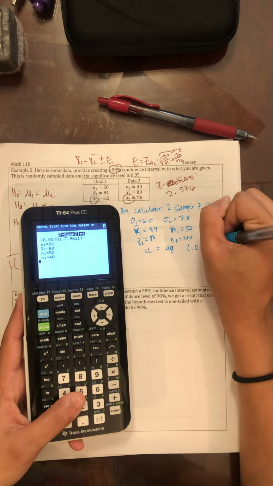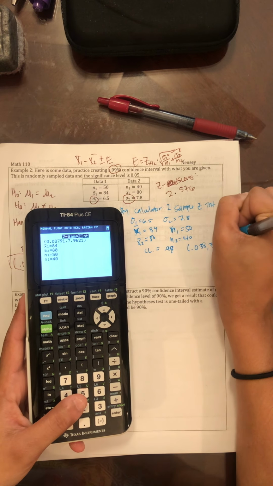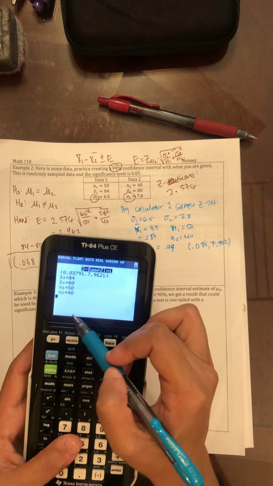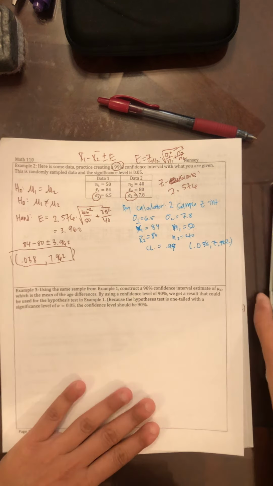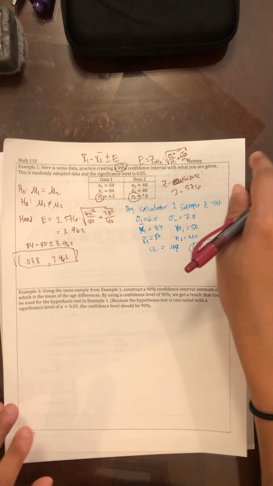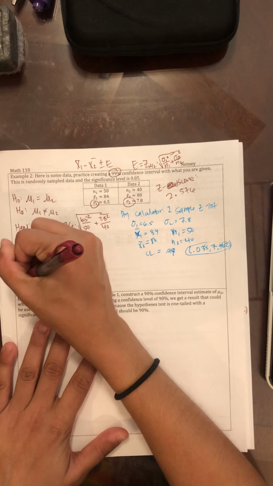So I get 0.038 and 7.962. So actually the same answers. I don't have to write these values out because I already wrote them out here. And again, it'll be a little bit more or less the same as long as you're close enough. Okay, so we're going to write our sentence.